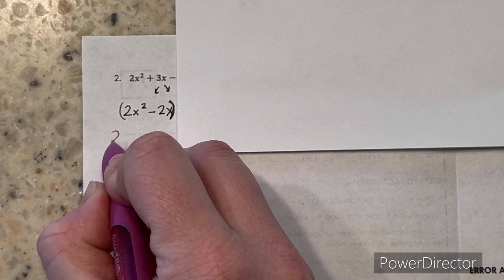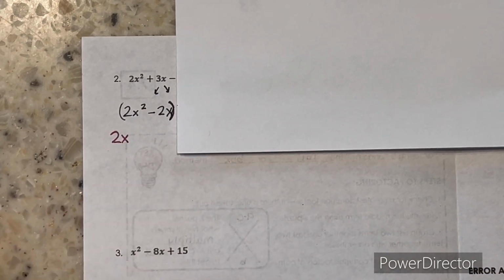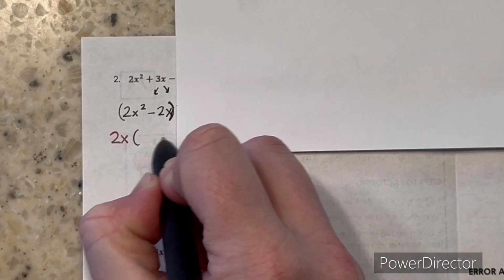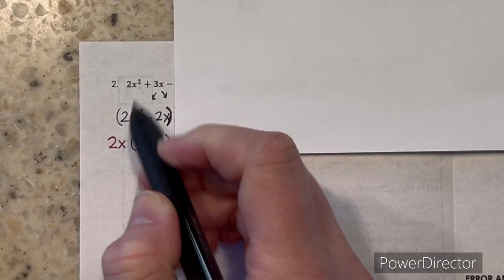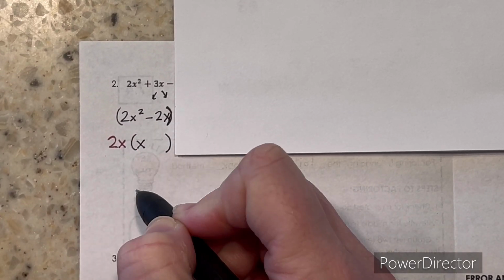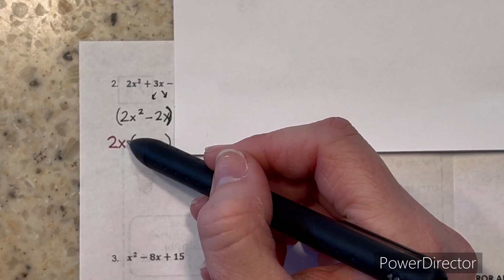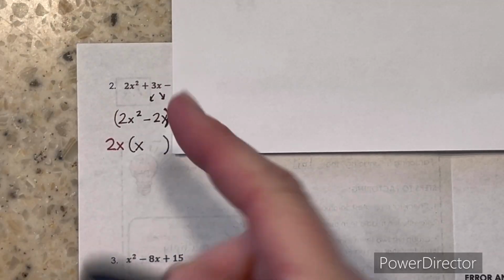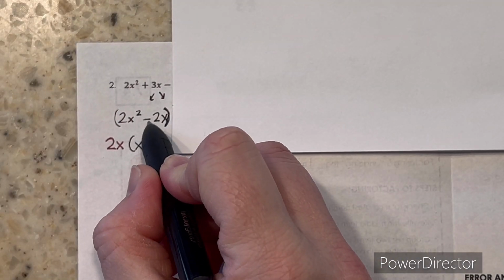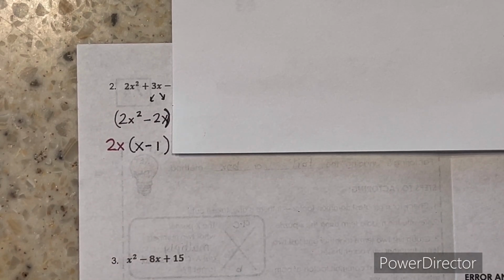So here's what this looks like. On the outside, we're going to have a 2x. Now let's talk about what's left on the inside. If this was a 2x squared and you took a 2x, there's an x still left in there. And then this is the one that we got to really chat about. How many times does 2x go into 2x? Once. It goes in there one time. And that was a minus, so we're going to bring that minus sign down and put a 1.